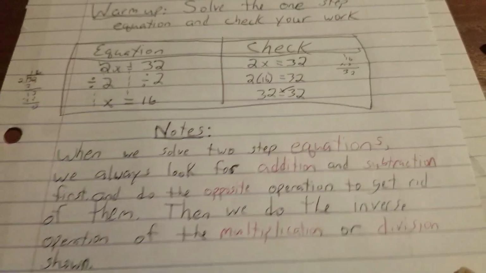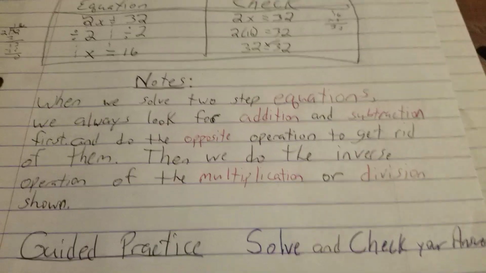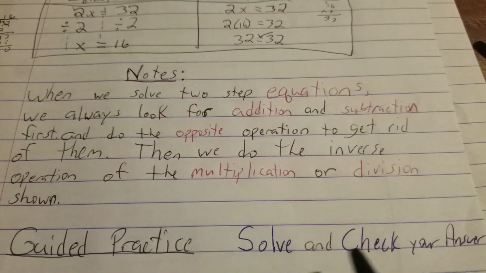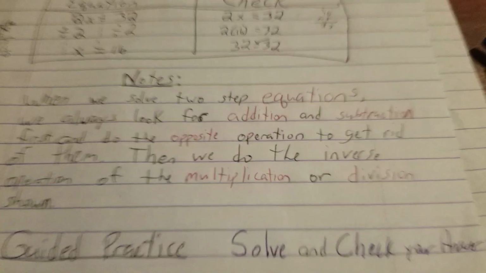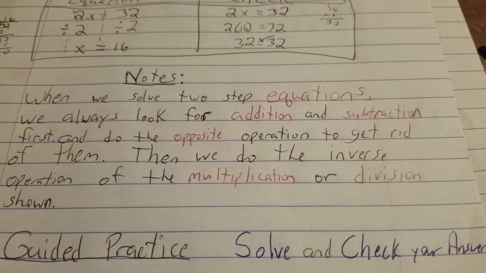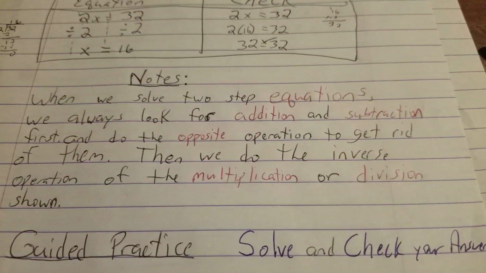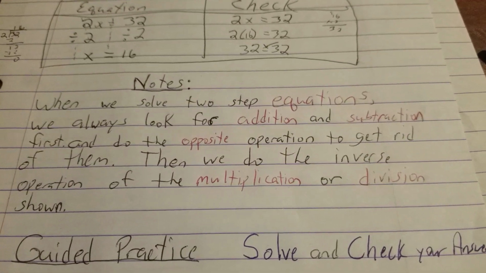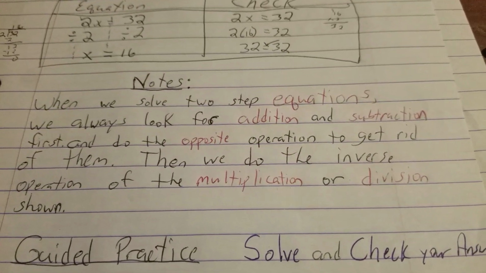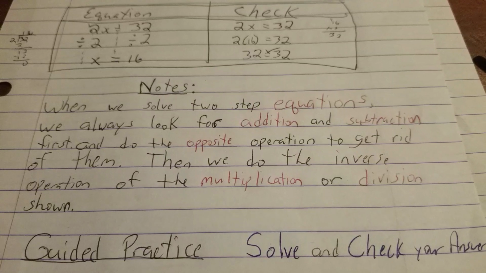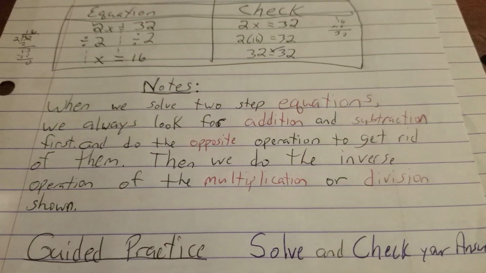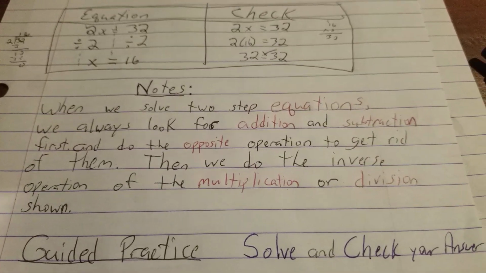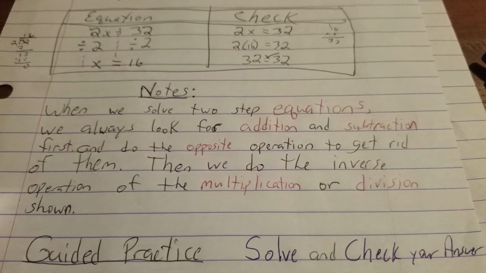All right, let's try this out, guys. Guided practice, we are going to solve and check your answer. Well, why do we always have to check our answer, Mr. Rollins? We check our answers because then you don't have to ask anybody if you got it right. So from here on out, I am not telling you if the answer is correct if you did not check your answer. Neither will Miss Morrissey, Miss Gomez, Miss Horn, or Miss Mannon. You are to check your own answers.